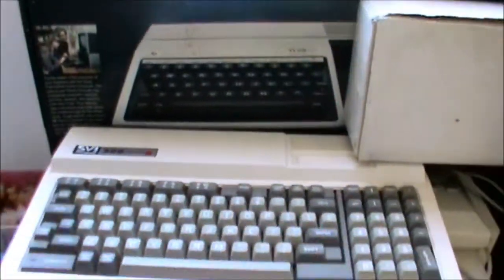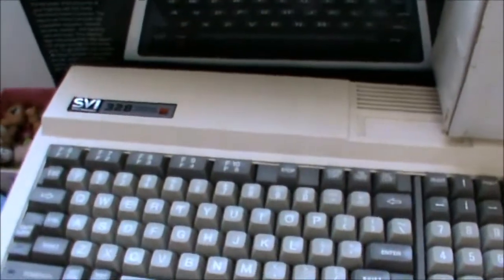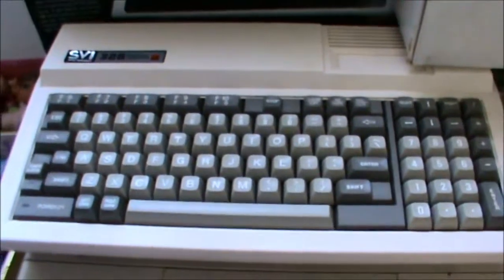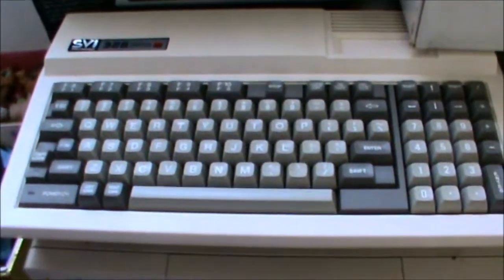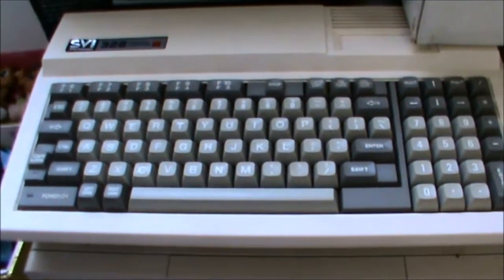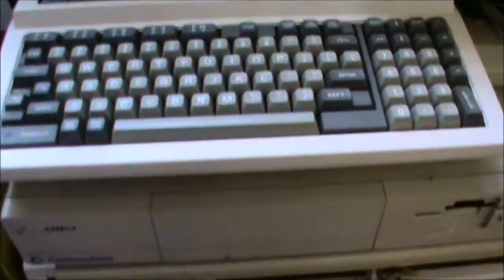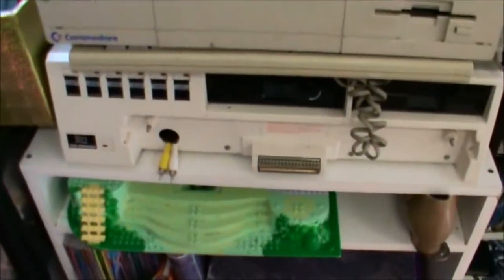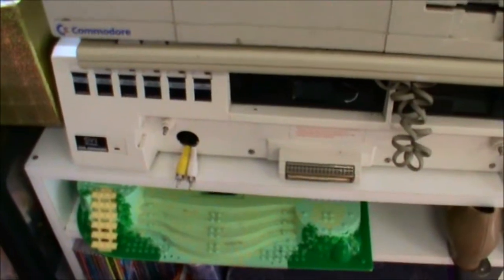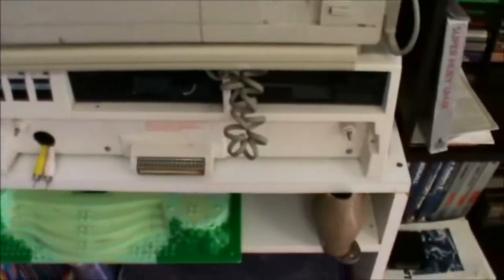Now, the next system that I owned was actually a Spectra Video SV318. Now, this is a 3-to-8, which is the larger model, and this is my original Spectra Video 3-to-8. And below it, skipping one computer there, is the expansion bus interface, where you could expand that with 2 disk drives.